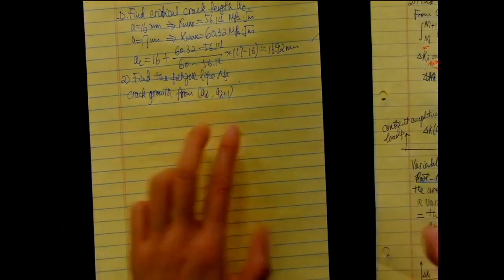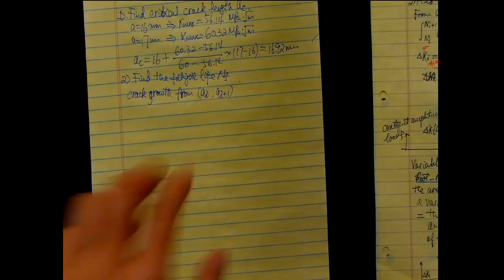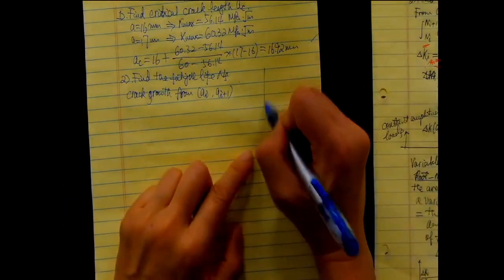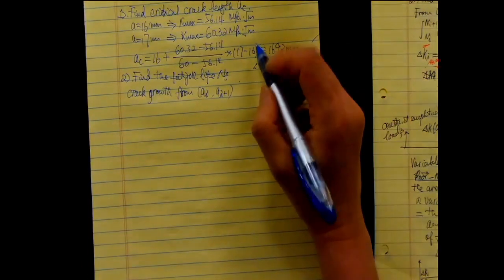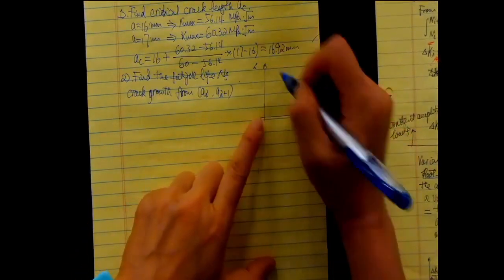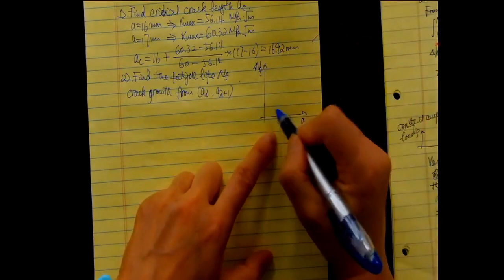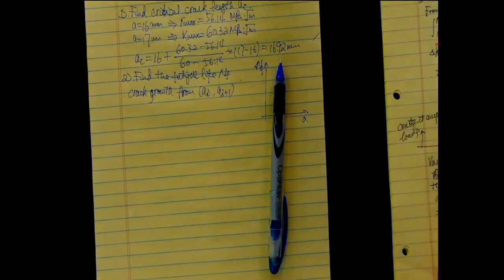The idea is that if you take a small baby step on a_i, your delta K is almost constant, right? Then you can do the integration. So this is essentially a numerical integration. So you have this, your a and your N_f, and we can look at how that looks.